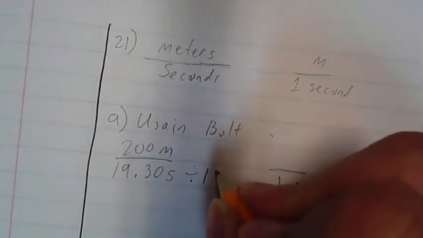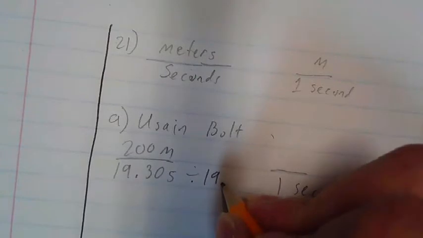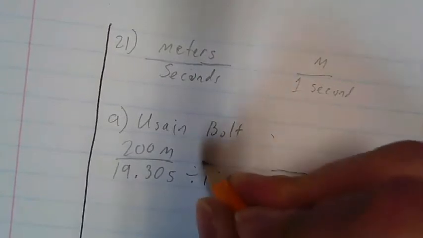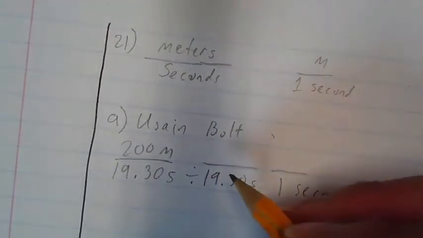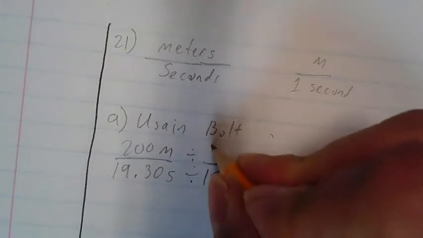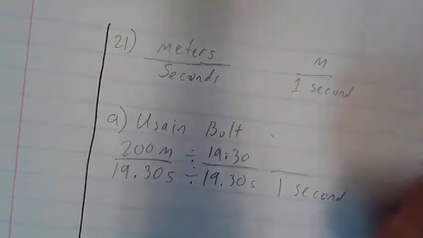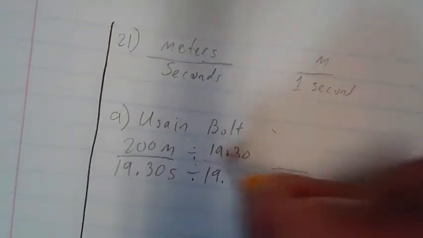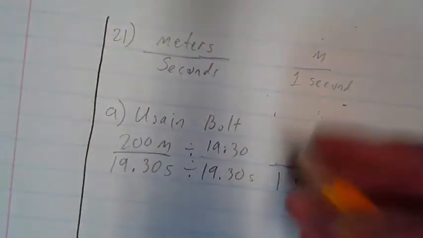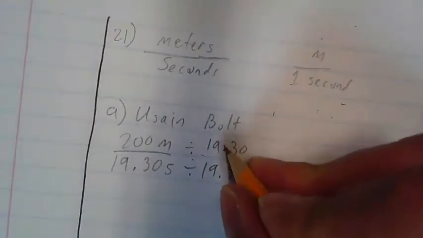So we're going to divide by 19 and 30 hundredths of a second. All right. And since they behave like fractions, we're going to do the same thing for the top. By the way, you don't have to draw the fraction bar. I don't know why I did that. It was just a forced habit, I guess. Let me erase it. I don't want to confuse you. The idea is whatever you do to the bottom, you do to the top. Okay. And so now we've got to do division. All right.